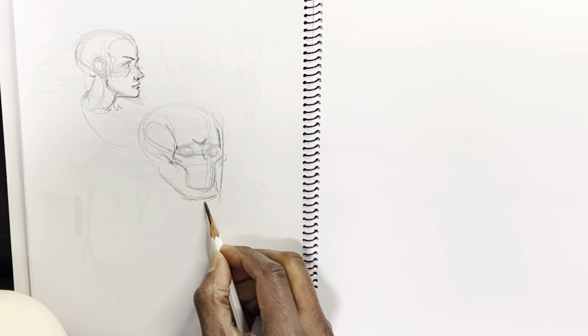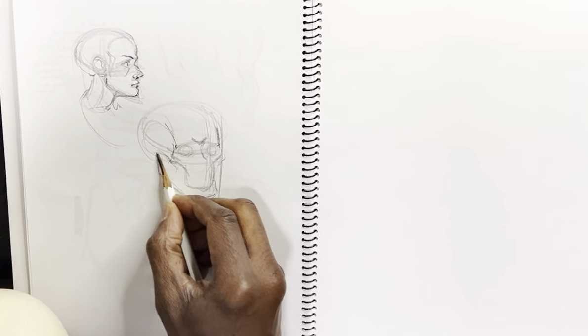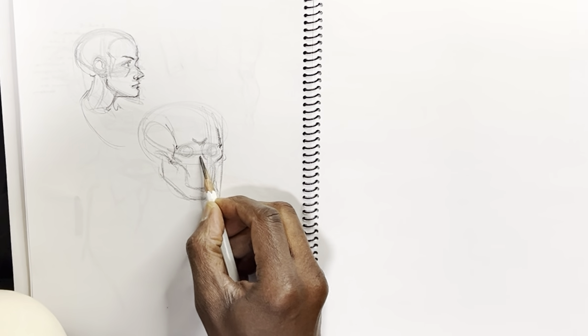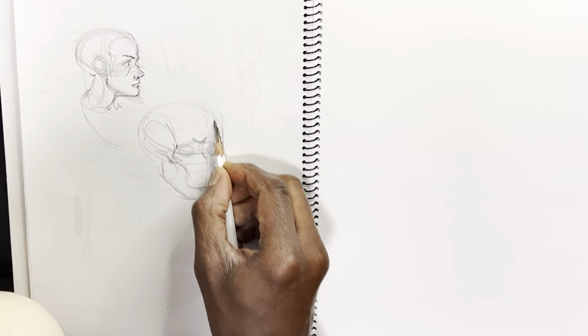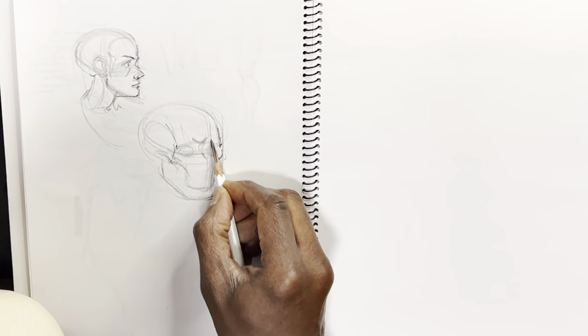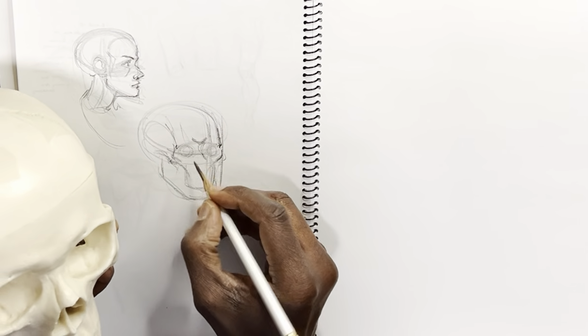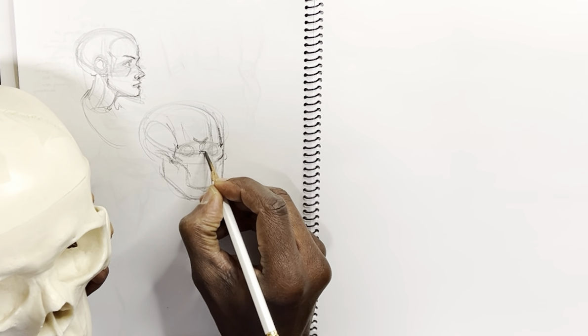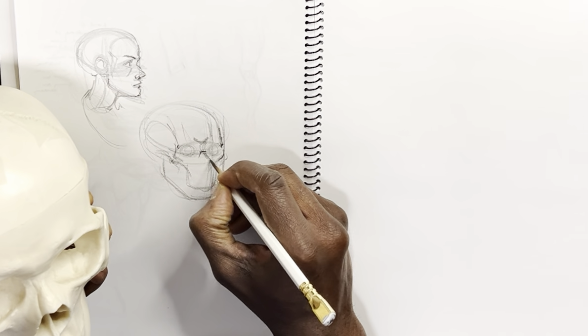Draw a line here like that. Okay, this comes out, this comes out. Plane here. In terms of the bridge of the nose, this comes out.